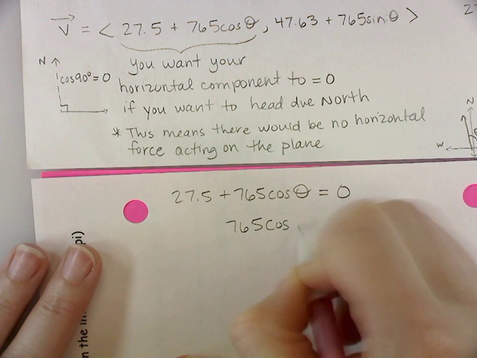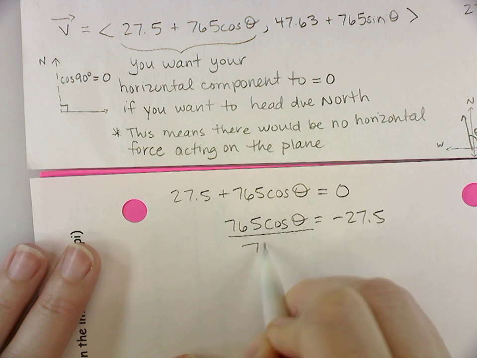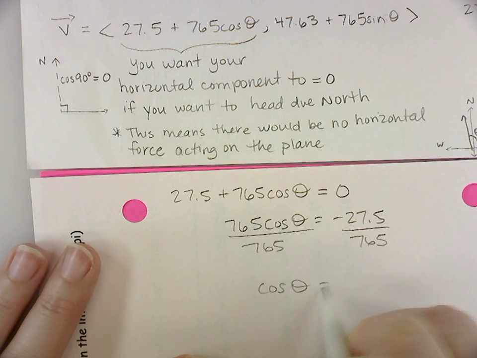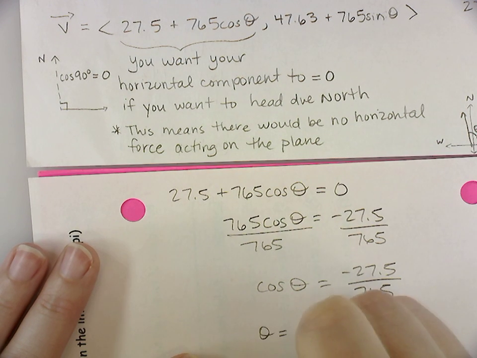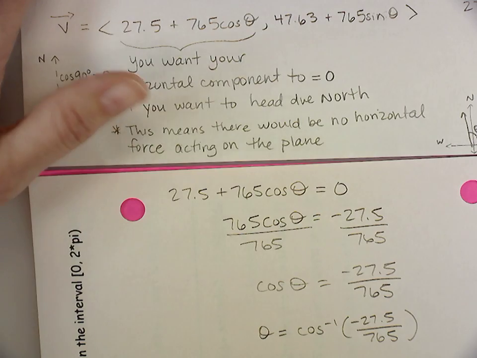So I would subtract 27.5 from both sides, divide by 765, and then how do I find theta? Yeah, take the inverse cosine. Will you guys go ahead and do that for me right now? You're going to find the inverse cosine of negative 27.5 over 765.